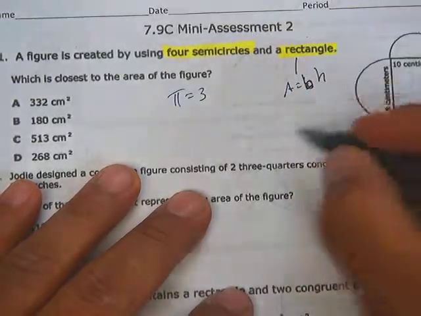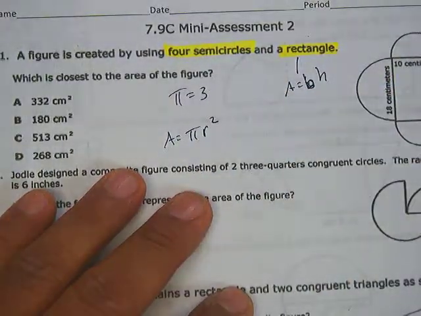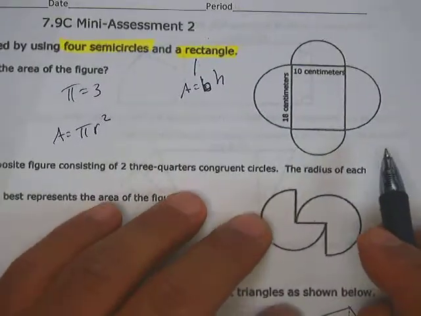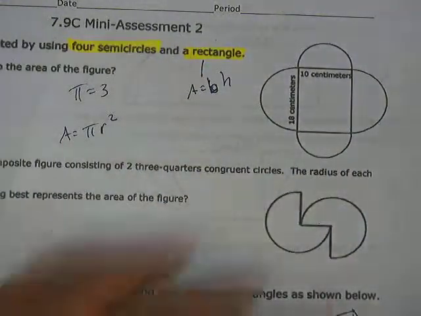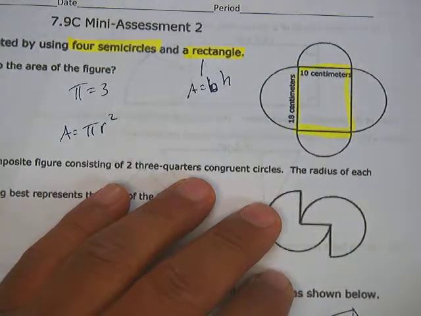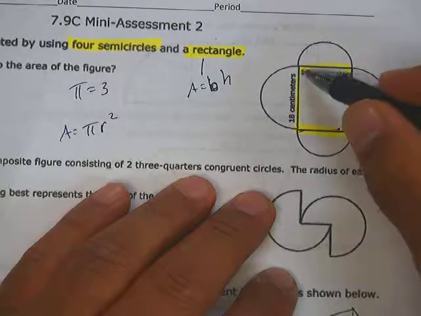And then to find the area of a circle, it's pi times radius squared. That's for a whole circle. So let's see what we have here. Obviously we have one rectangle, base times height. Okay. So all you gotta do is find base times height.